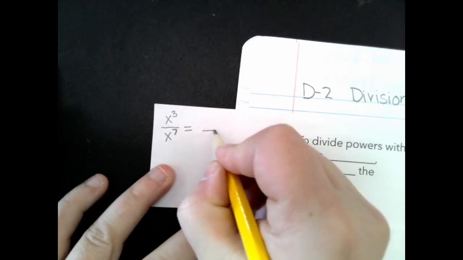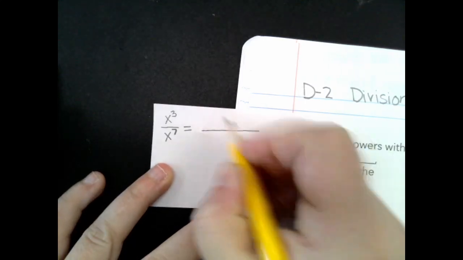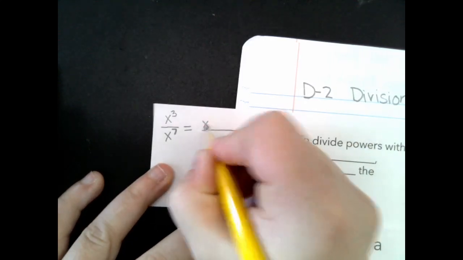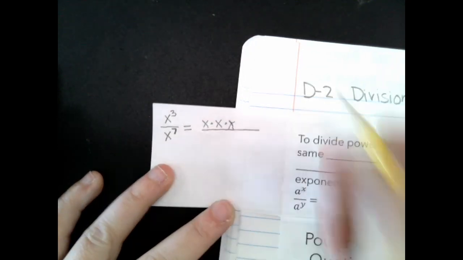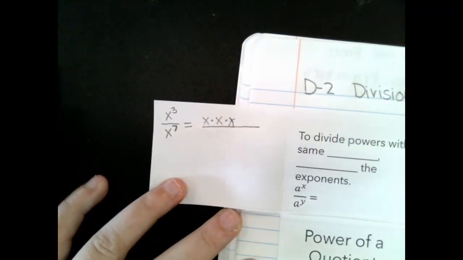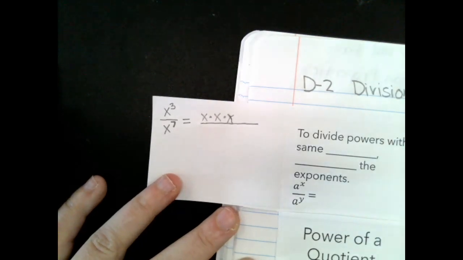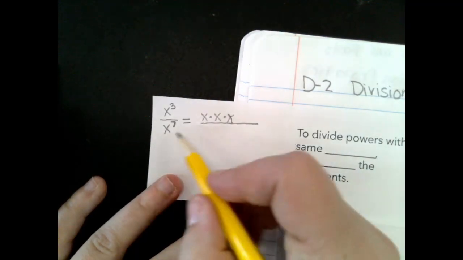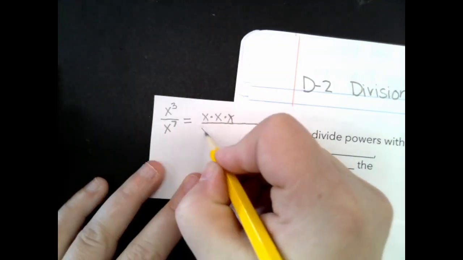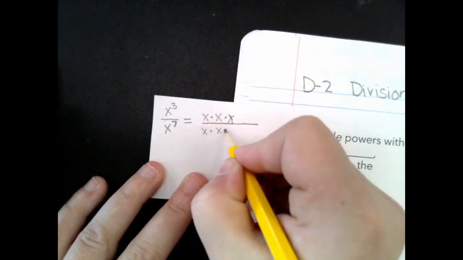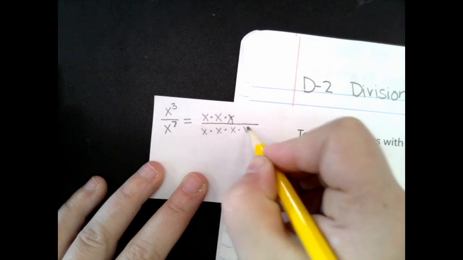All right, so if I have x to the third, what does that tell us? Good, I have 3 x's. It's going to get a little crazy there because... All right, on the bottom in the denominator, I have 7 x's, so x times x times x, 7 times.